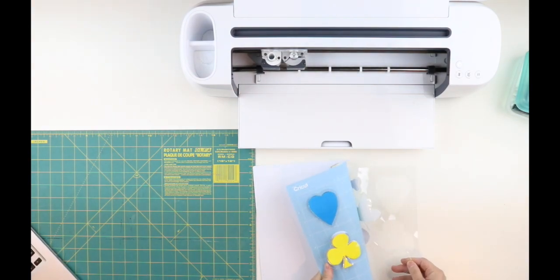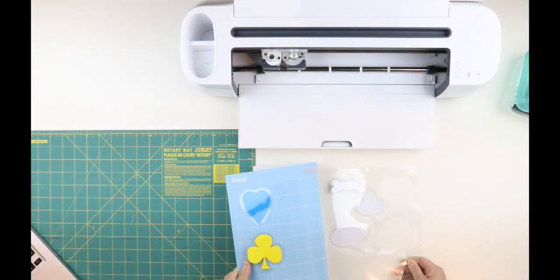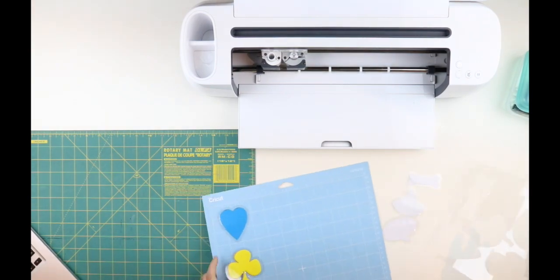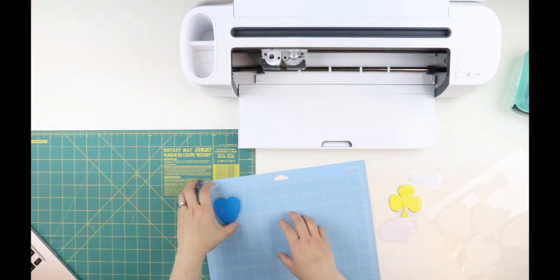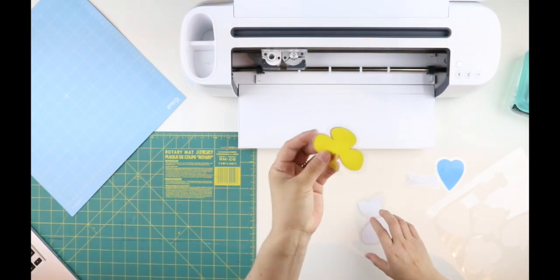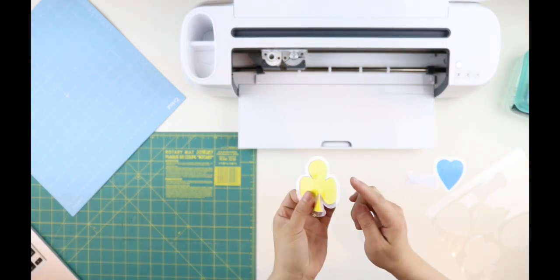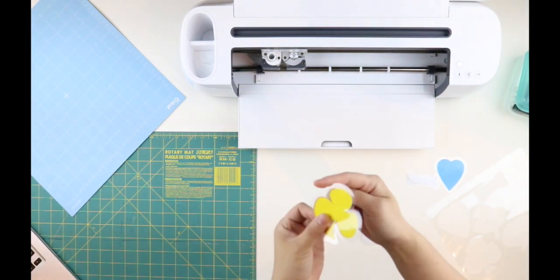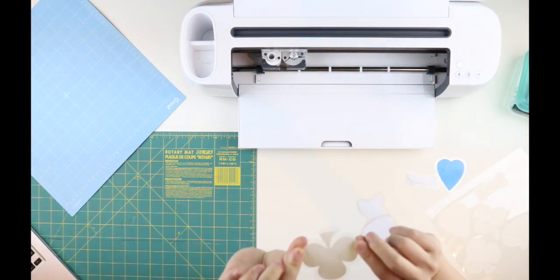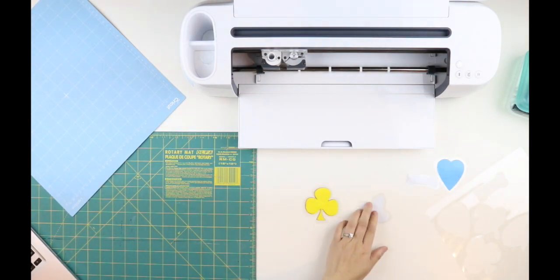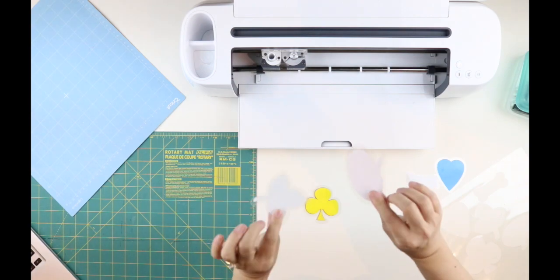And that seemed to work. Each of these now has a lovely, you can see it there when I move it, laminated seal around each of these. And they are ready to be used. Look at that.